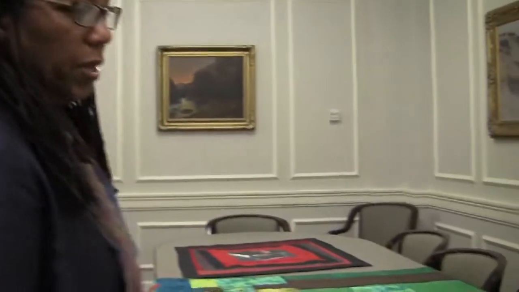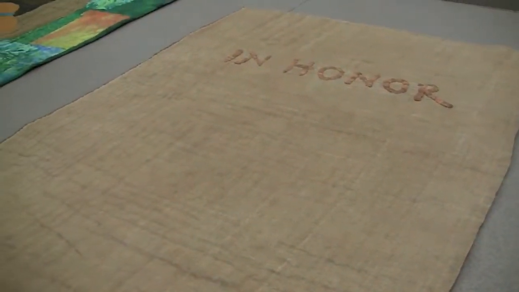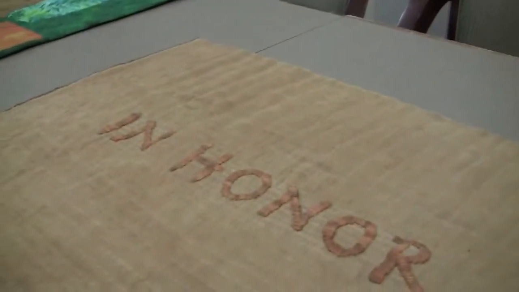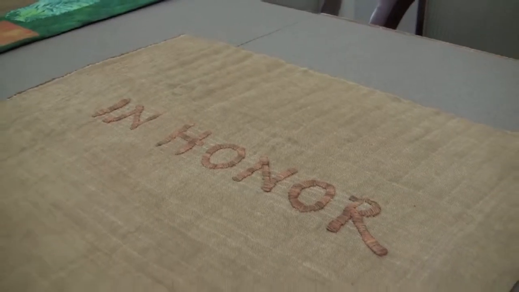And I wanted to do something, this is probably one of the simplest quilts that I've ever made. It's not the beauty, it's not the colorful quilt that Romere's Garden is, but I embroidered these words "in honor" on it. And for me, that was a way of thanking the people whose stories I've been able to tell.